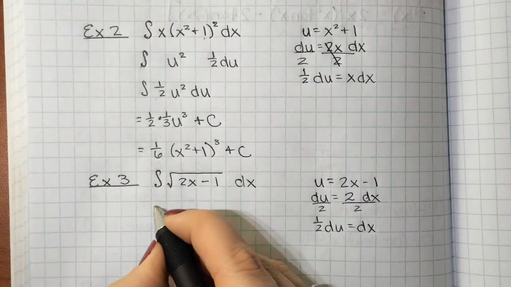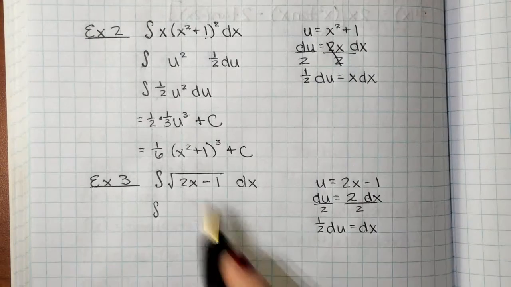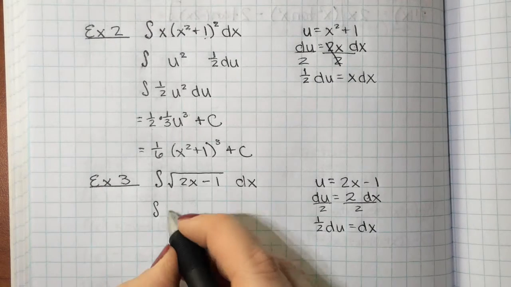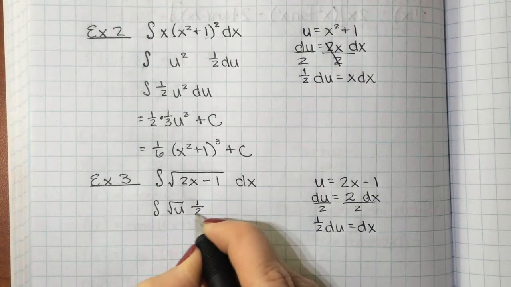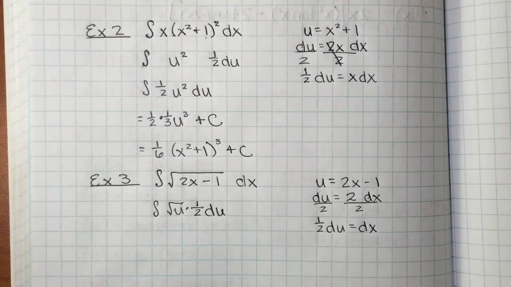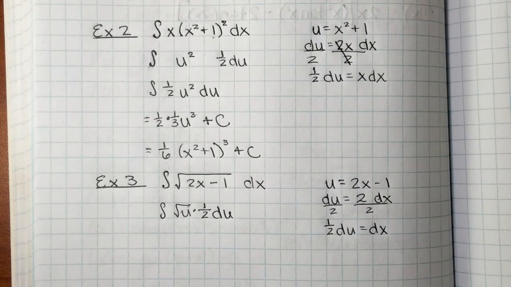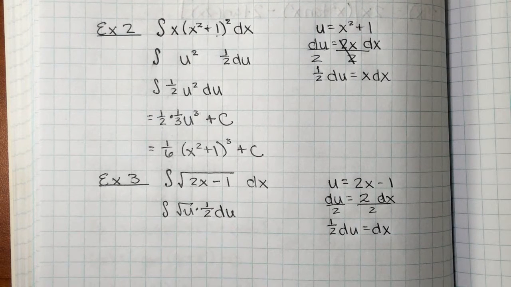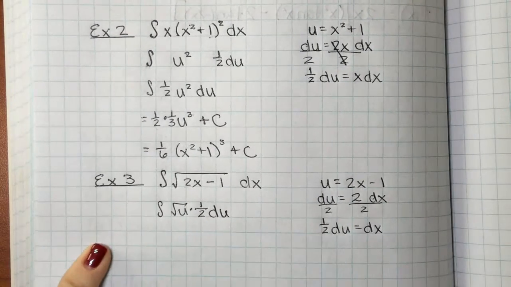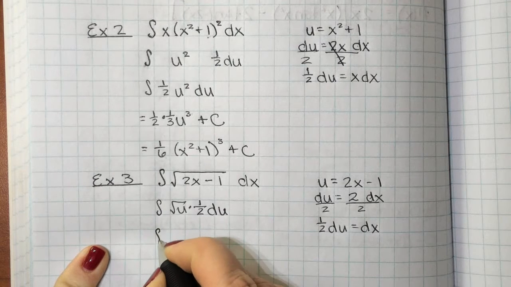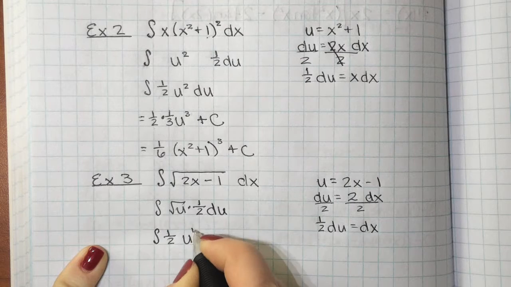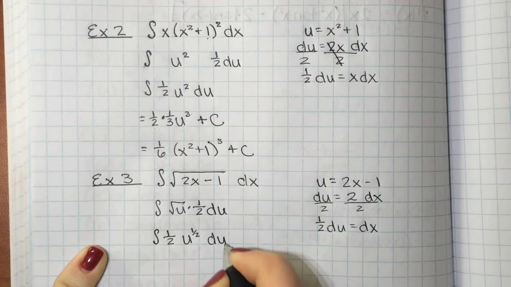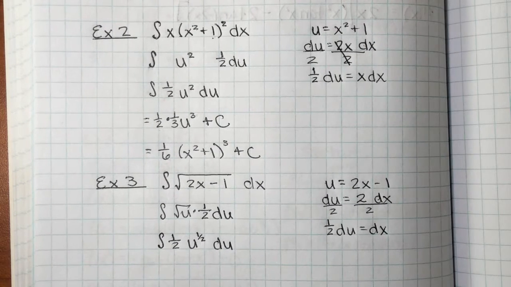And again, as I set up my integral, I'm going to replace 2x minus 1 with radical u times 1/2 du. You guys okay? Okay, so maybe you want to move it to the front, and I'm actually going to change that radical to a rational exponent, so you do your power rule correctly.